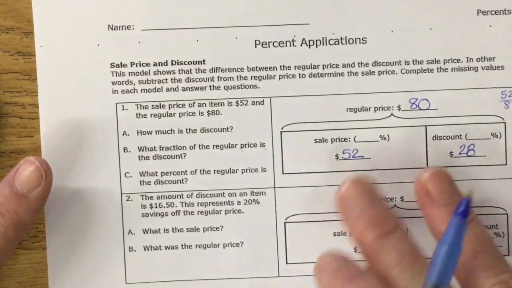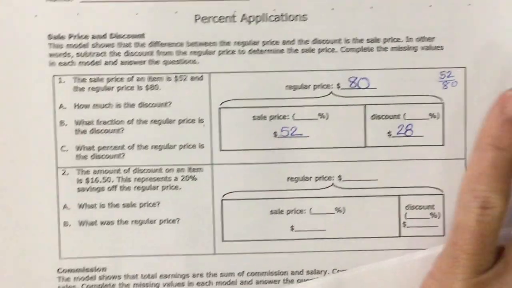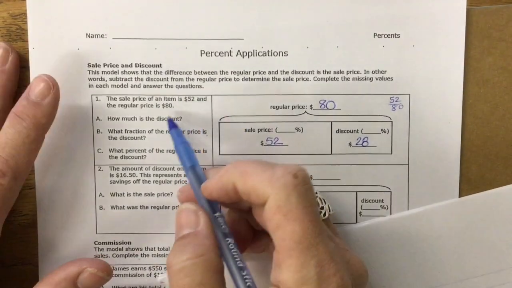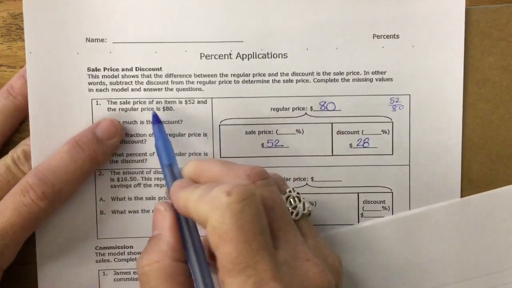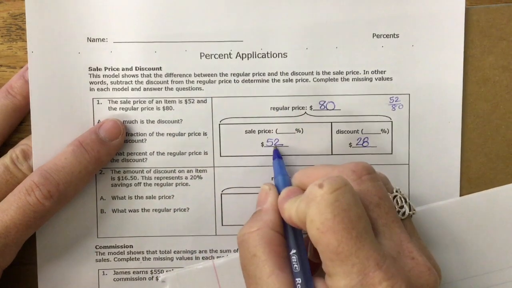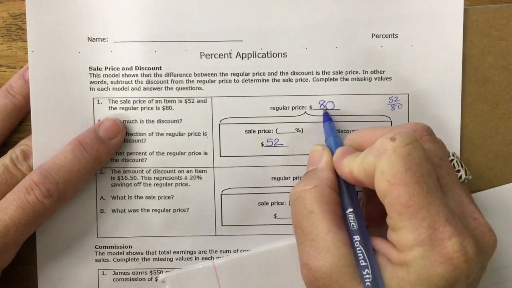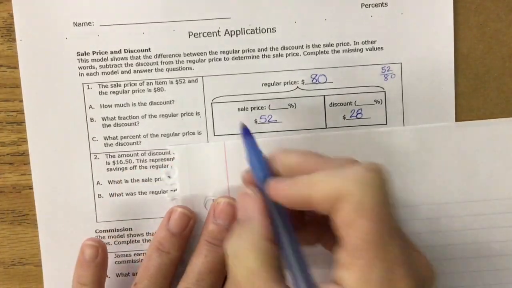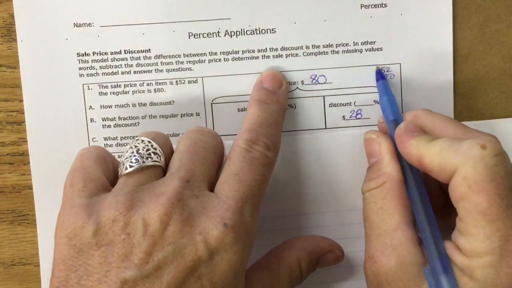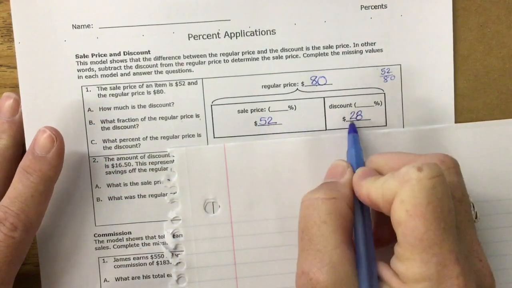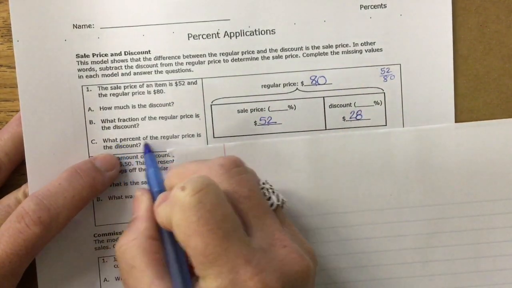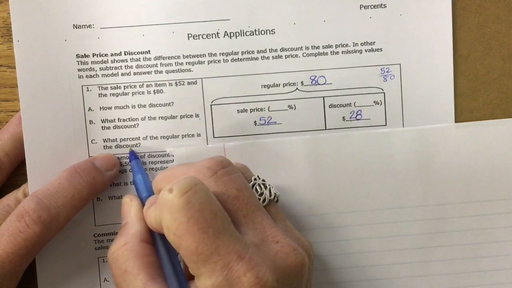So the first one, I started to do it, and then I noticed that I didn't have it on the screen, so I went ahead and redid it. I've been given that the sales price of an item was $52, and the regular price was $80. Remember when we did our strip diagram, the 80 and the 52, the two will add up to 80, okay? What I'm more concerned about is what percent of the regular price is the discount.